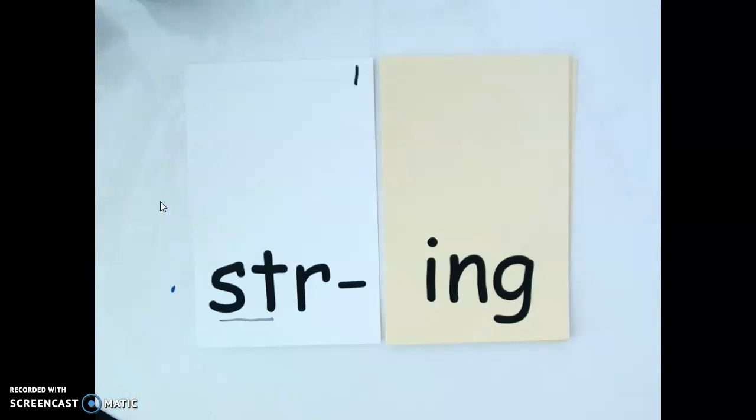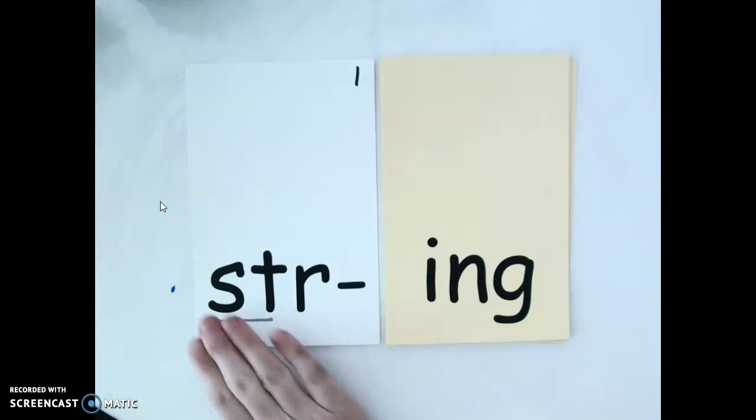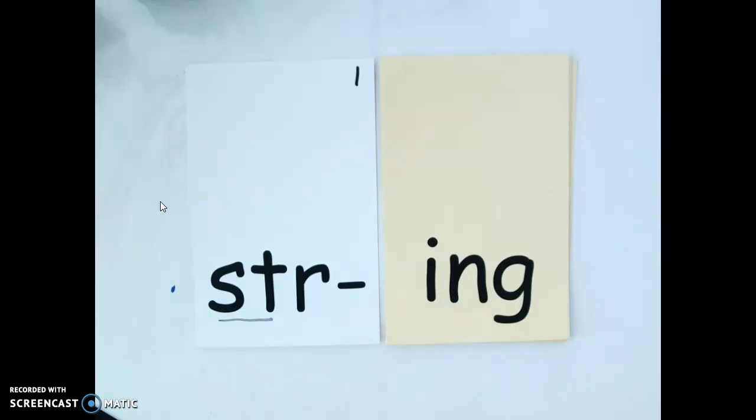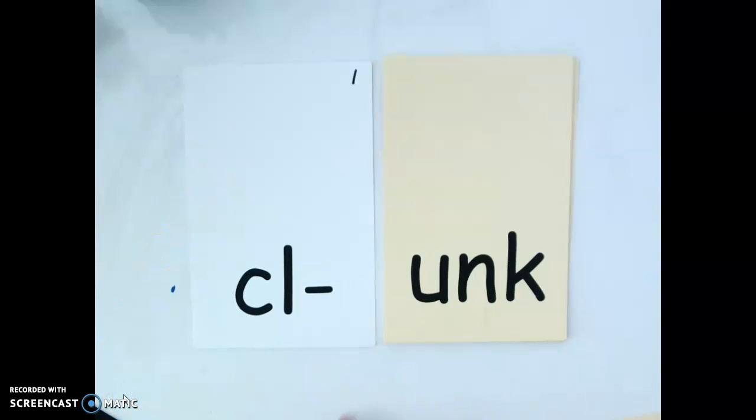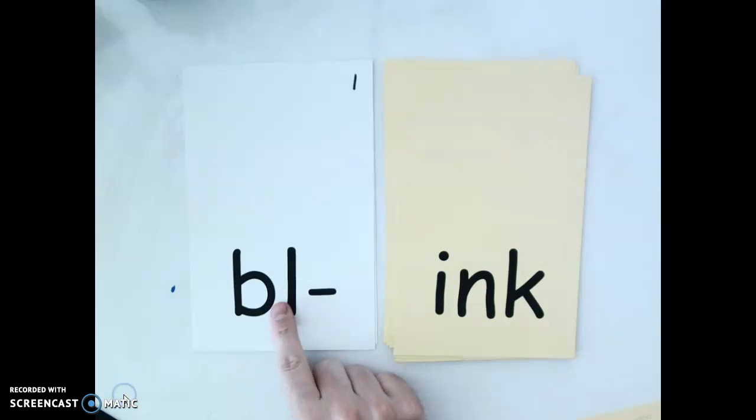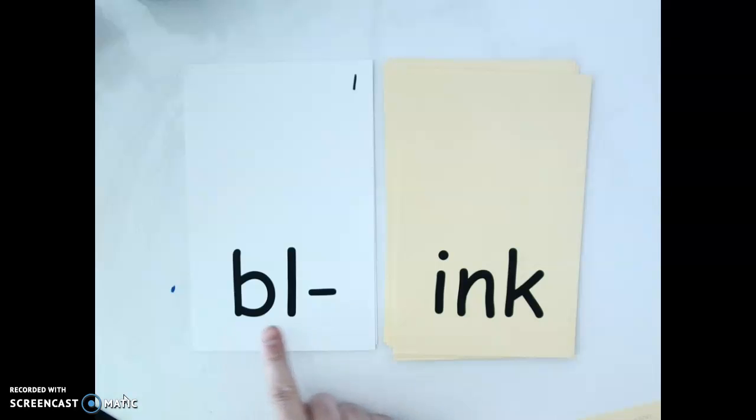Let's practice some blending now. We'll say the sounds together and then blend the word together to read. Ready? Ing, string. What's the word? String. Unk, clunk. What's the word? Clunk. Ink, blink. What's the word? Blink.